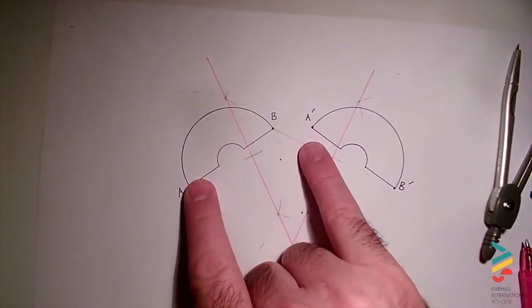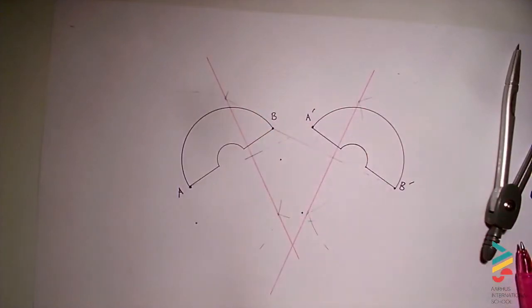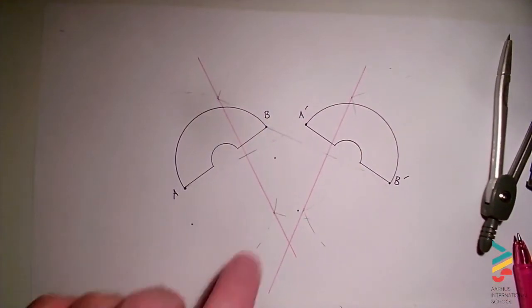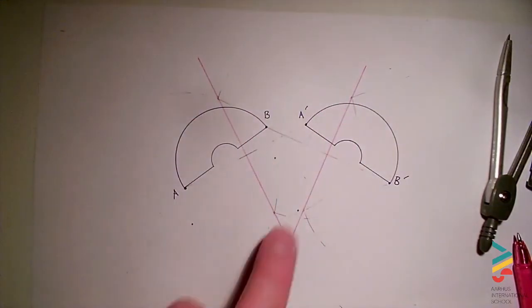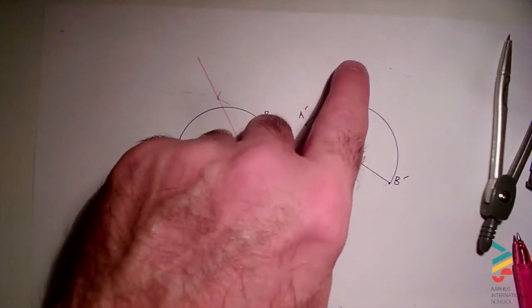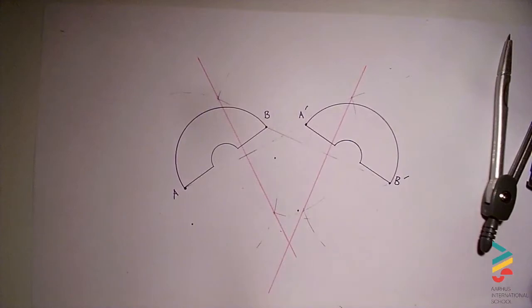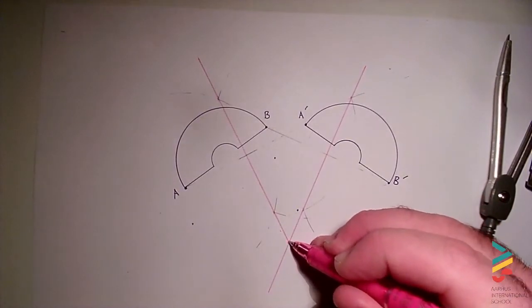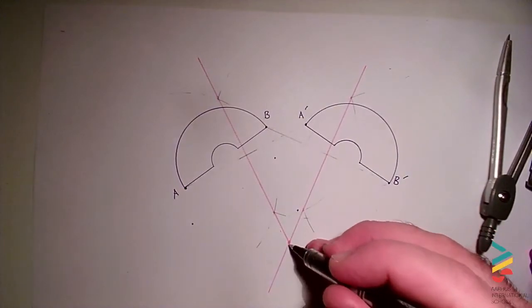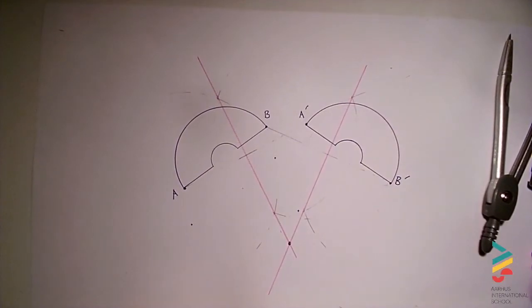So the two points A are telling us that the center of rotation is somewhere on this line. The two points B and B dash are telling us that the center of rotation is somewhere on this line, and they both meet up here. So this point here must be where the center of rotation was.